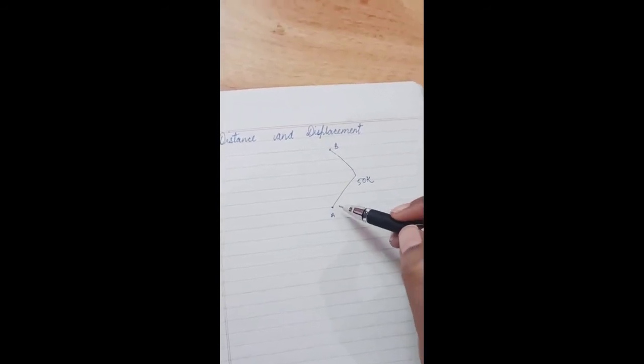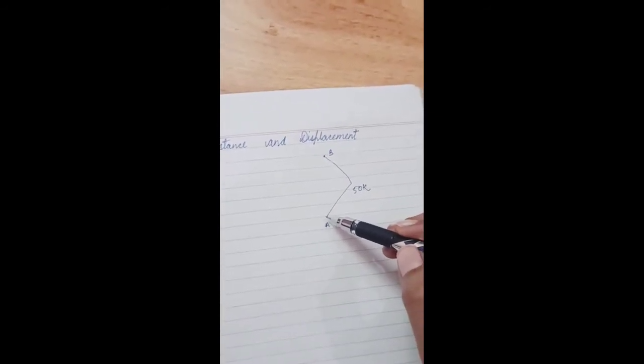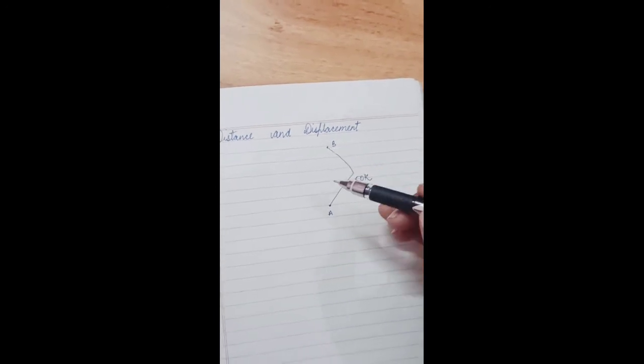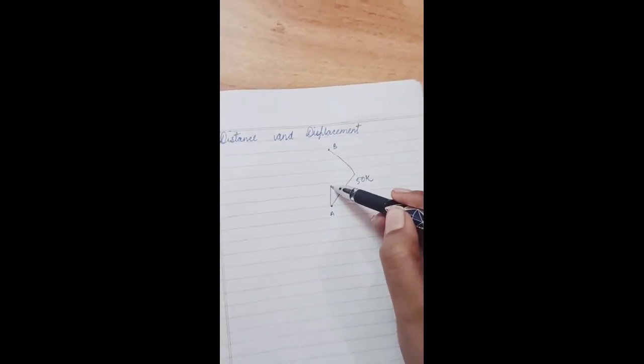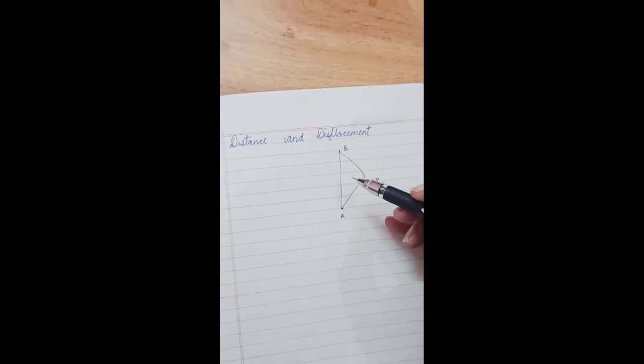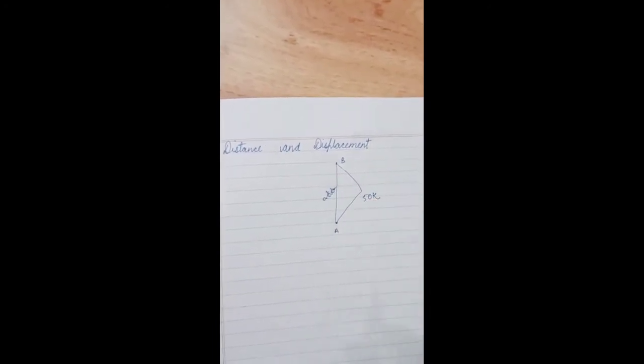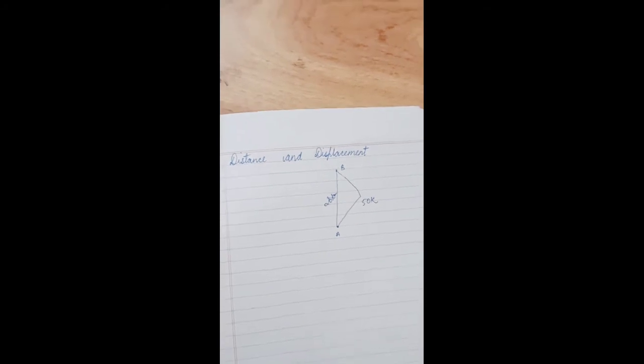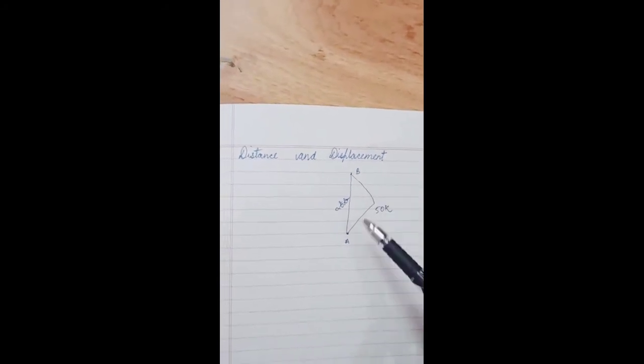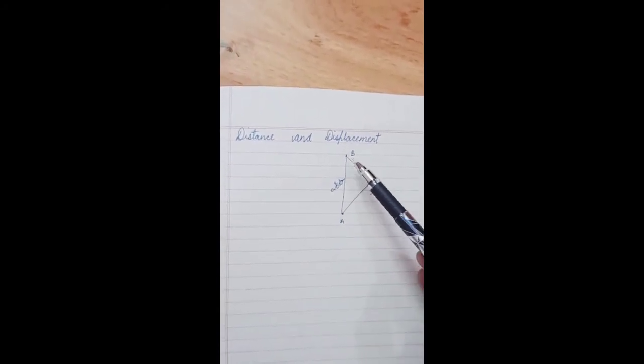Another man also wanted to move from point A to B but he has taken this route. Say this route is 20 kilometers. Okay, so this distance is 50 kilometers.